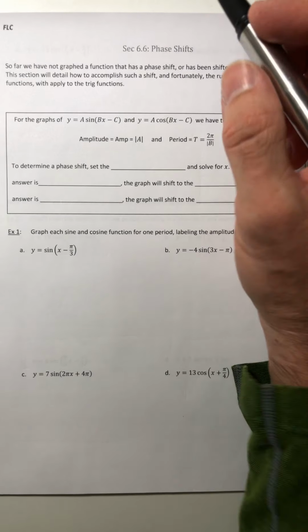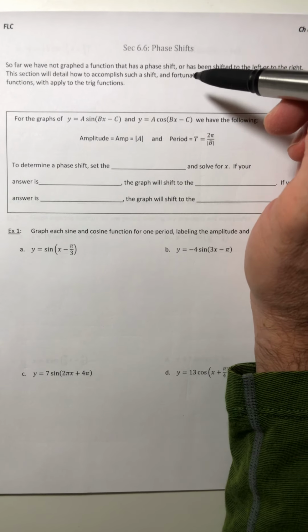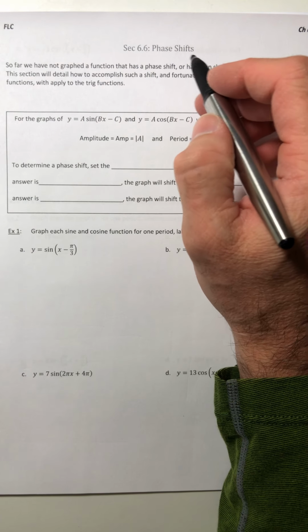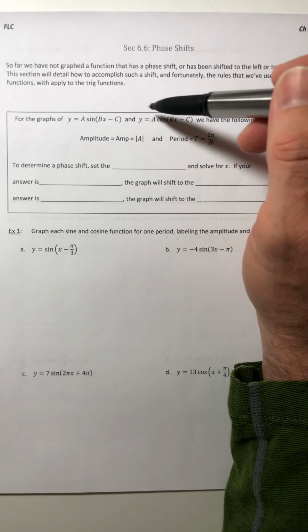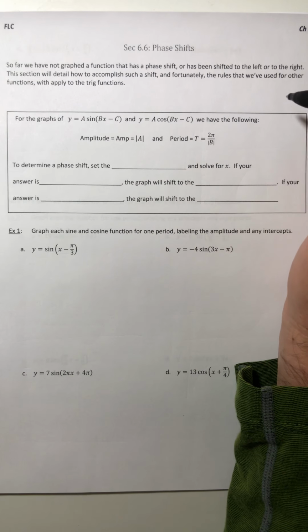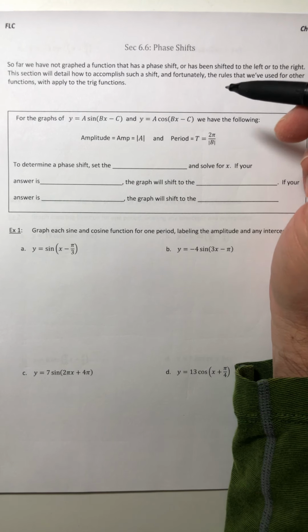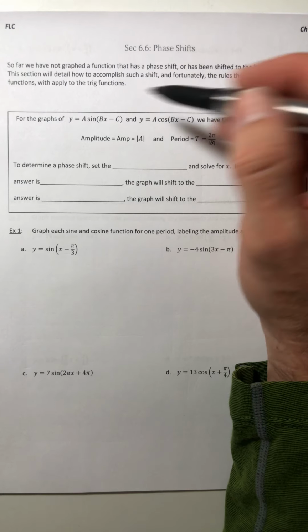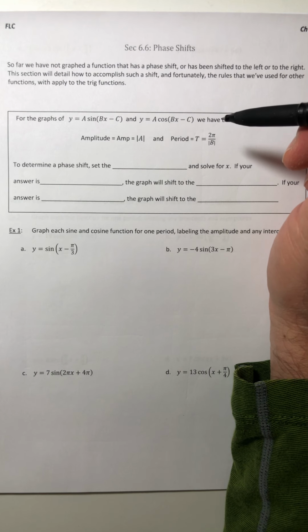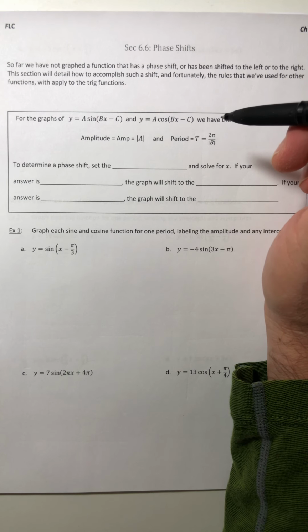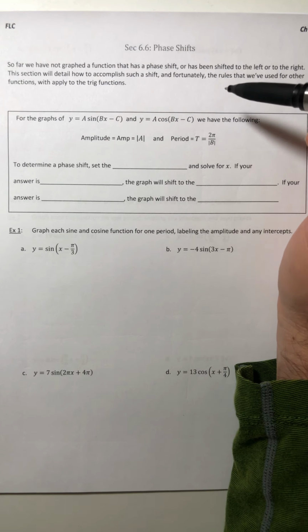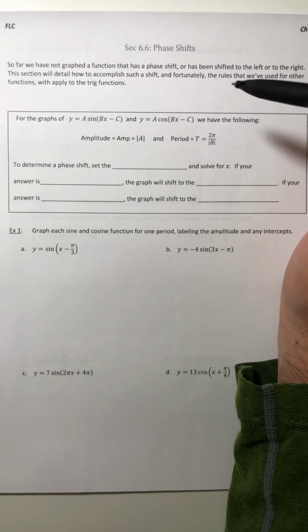All right, we are going to look at our last section in chapter 6. So we're looking at phase shifts. As I said before, this is where we're shifting something to the left or to the right. So it's not something that's totally new, because we've been doing that with several other functions. And the nice thing is that the processes that we use for those functions are still going to apply to the trig functions.